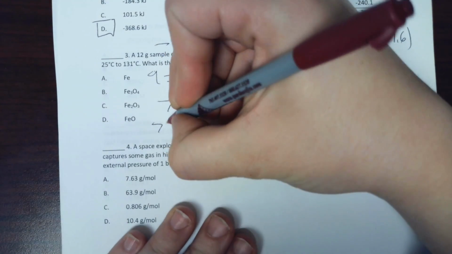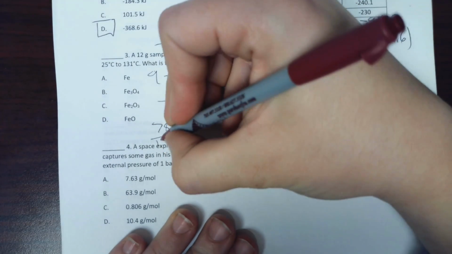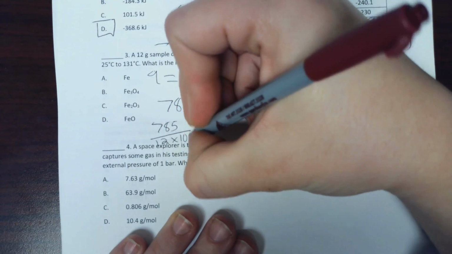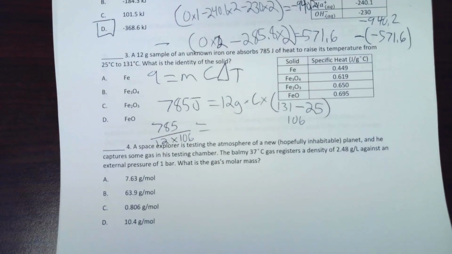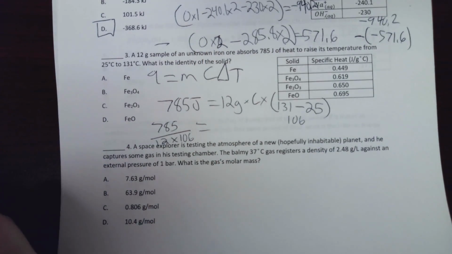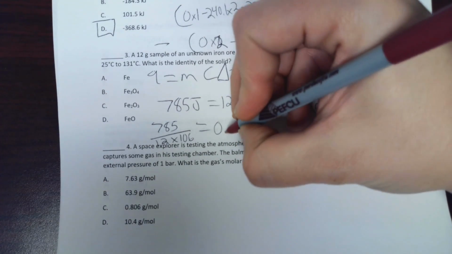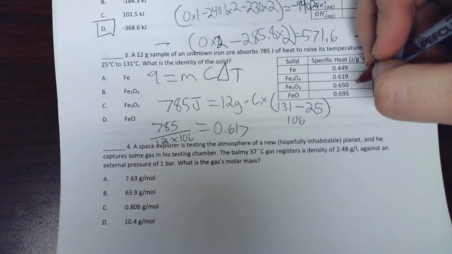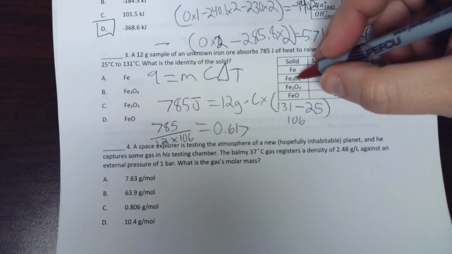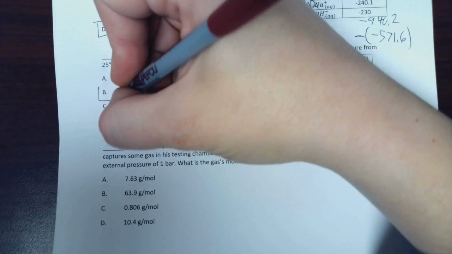So 785 divided by 12 divided by 106 equals 0.617, which is close enough to iron oxide.